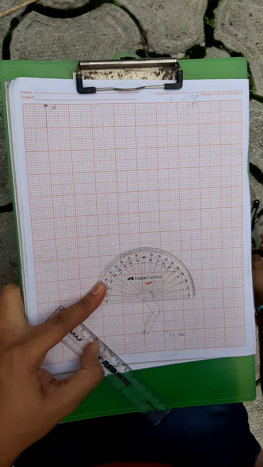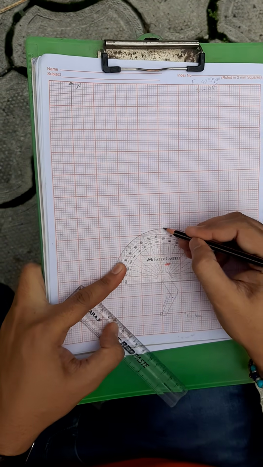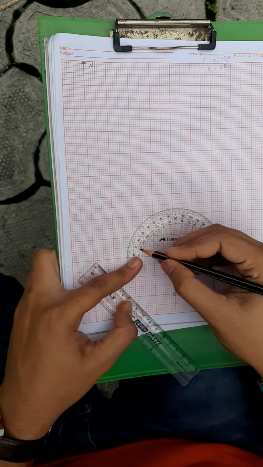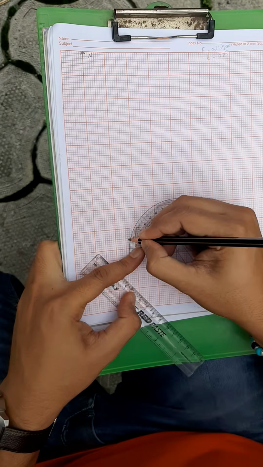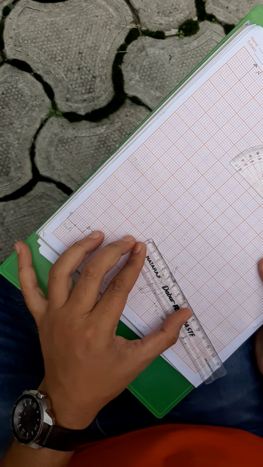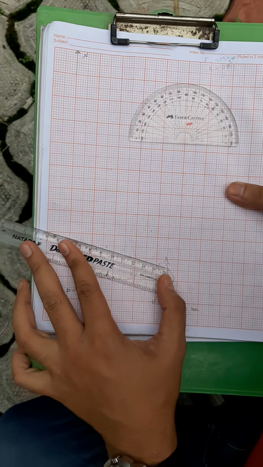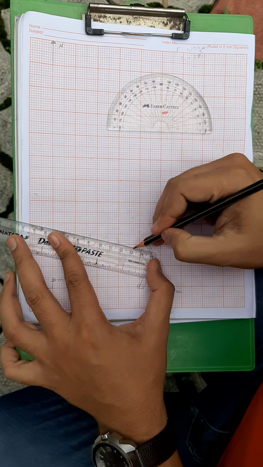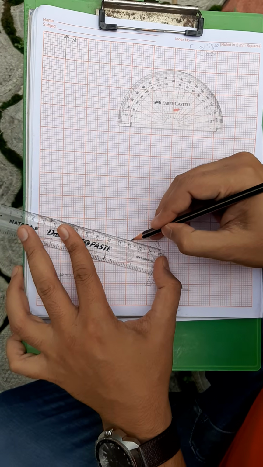This is 270 here, 280, and this is 285, in this direction. So we have to draw another 2 centimeter line from this point, this is 1 and 2, along this line.